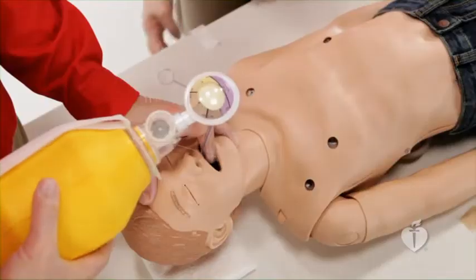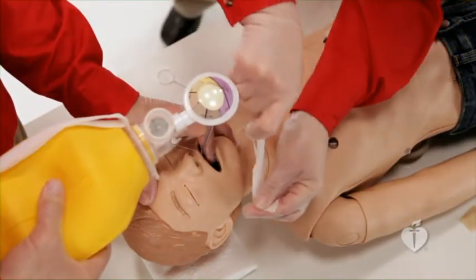Once tracheal tube position is confirmed, secure the tube. There are many ways to secure the tracheal tube in an infant or child.